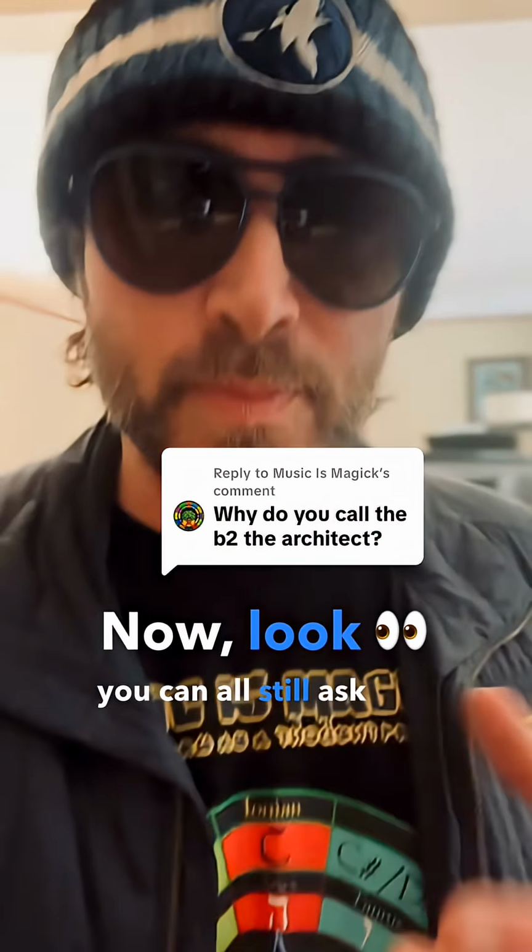Now look, you can all still ask me, what chord are you playing? And I'll tell you, but when someone asks a question like this, we're talking about how the architect got its name. This is quite a tale, so get ready for an incredible lesson in music theory.